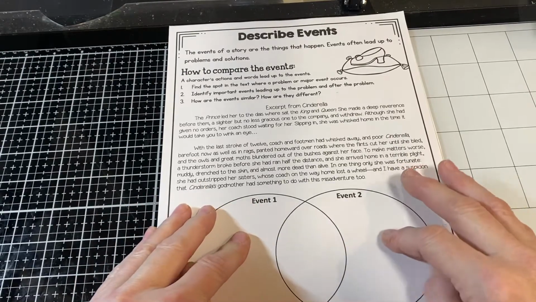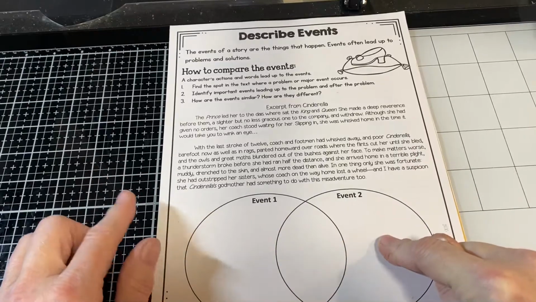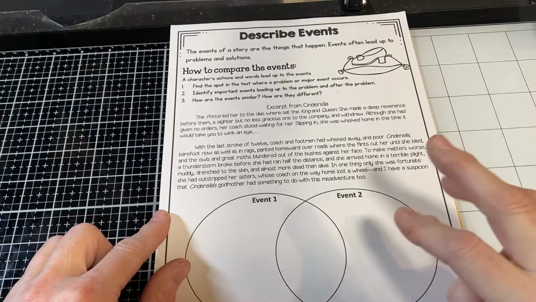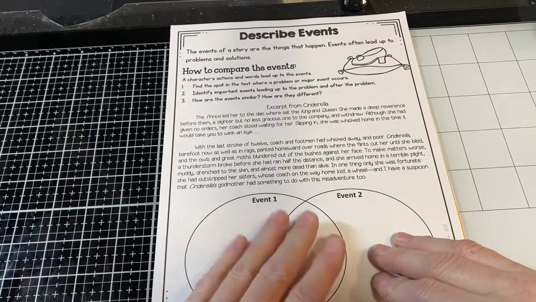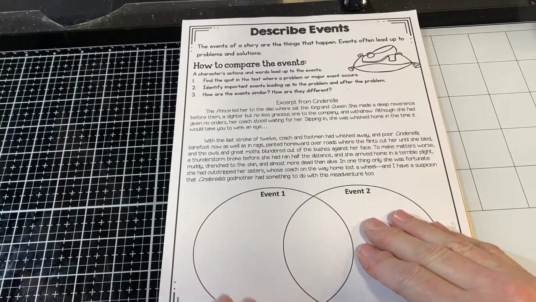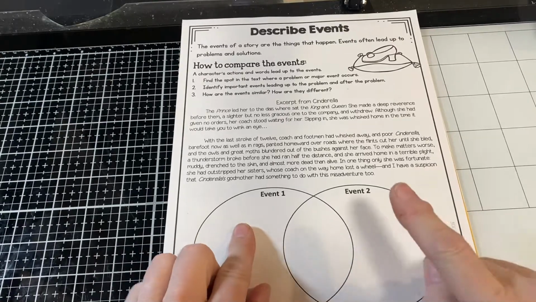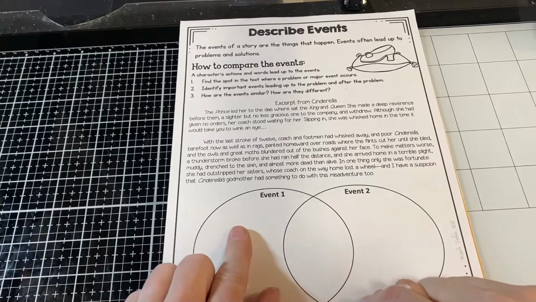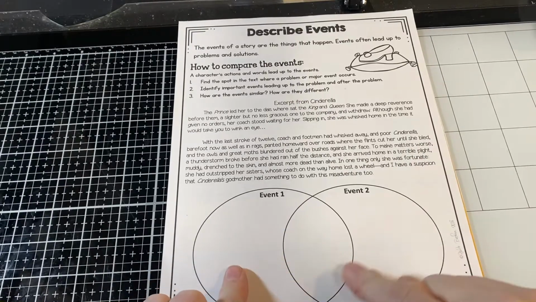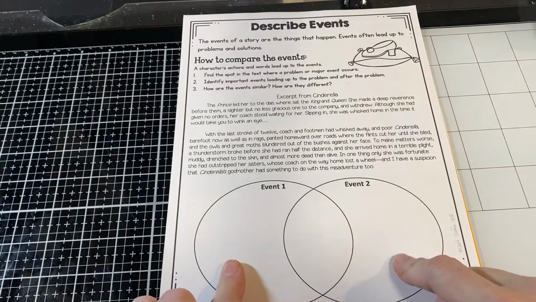But now in event 2, she's out in a storm. She's wearing rags. She's not wearing her fancy clothes anymore. She doesn't have the people taking care of her like she did in the first event. And she's pretty much miserable. Here she was having fun. Here she was miserable. Here she was dressed fancy. Here she was dressed poorly. Here she was in a comfortable carriage, and here her comfortable carriage had gone away.